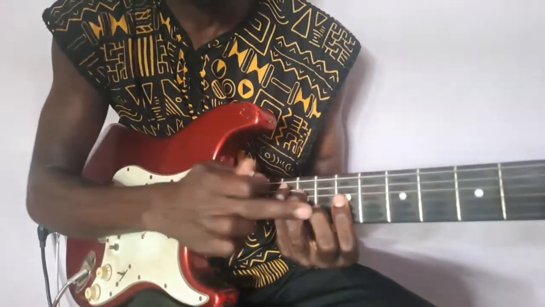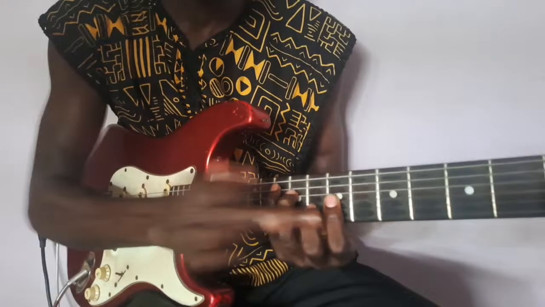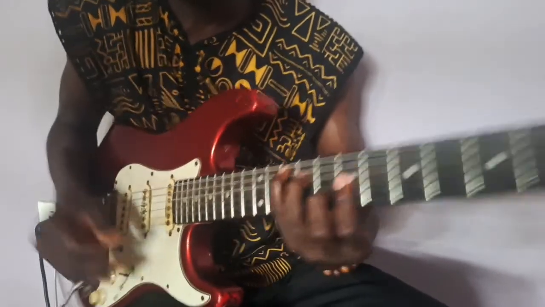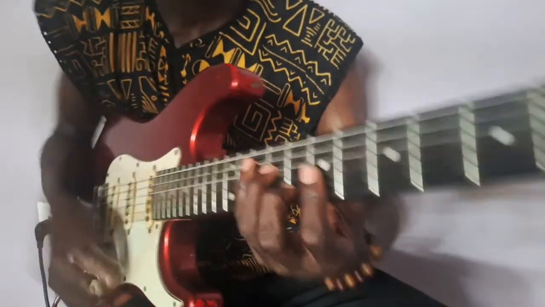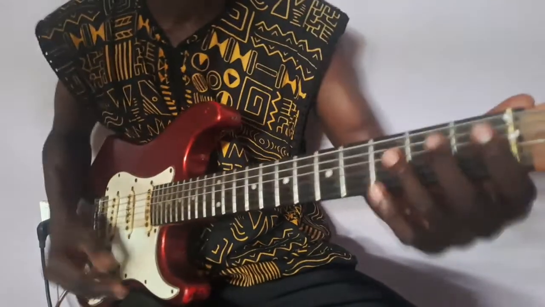The fact that we rest or resolve on this shape means we are playing the C shape. So I'm sure you are following and you do understand. So let's go to the A shape. This is the A shape.